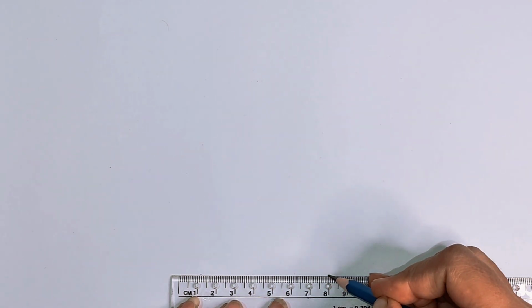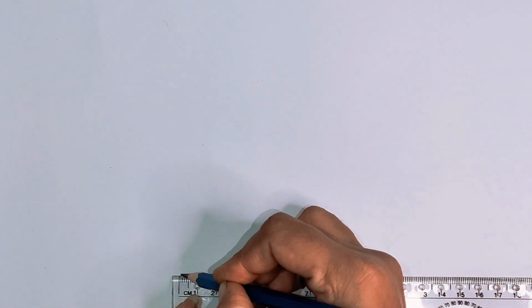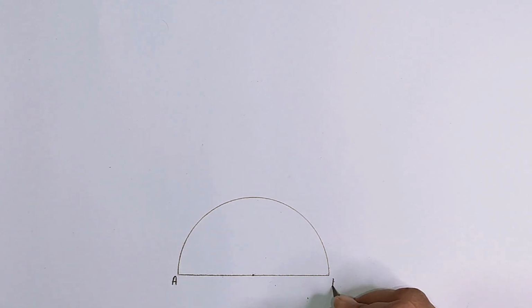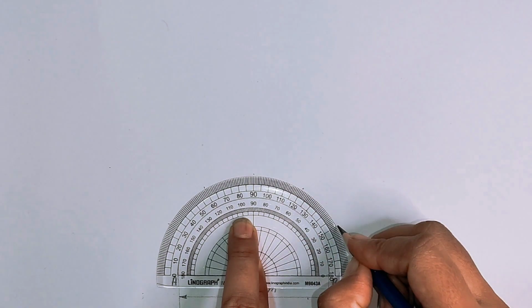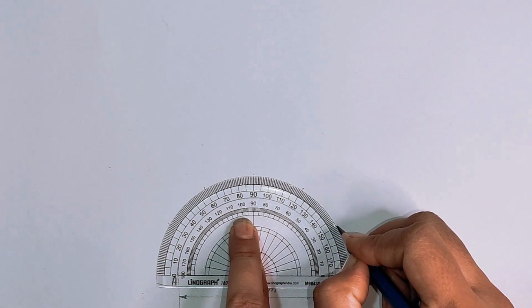So let's start our actual construction. First of all, draw a semicircle of diameter 80 mm. So draw AB, that is 80 mm long, and divide this semicircle into 6 equal parts and name those points as 1, 2, 3 up to 6.